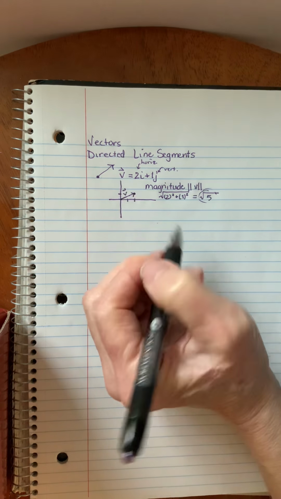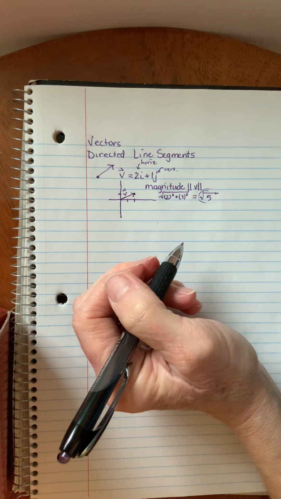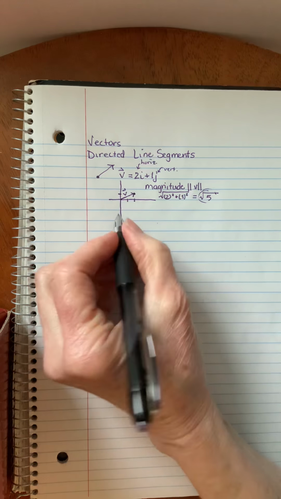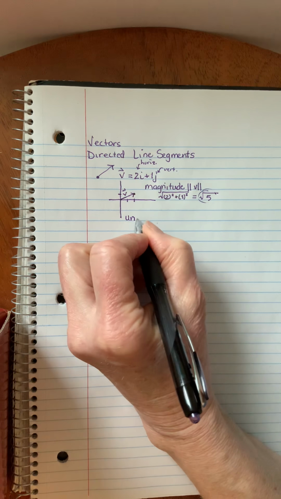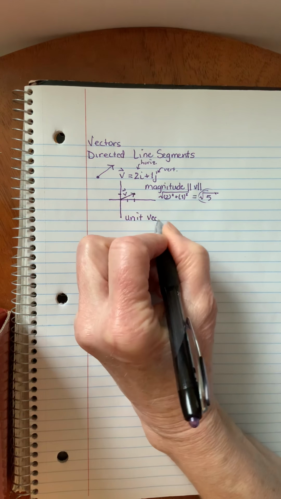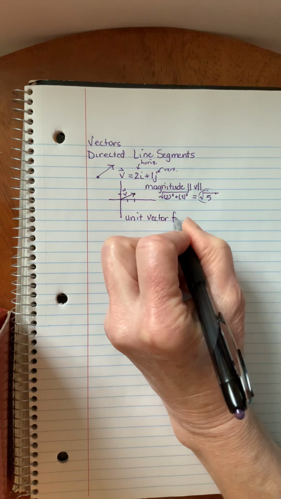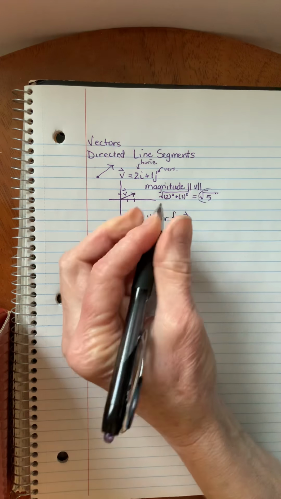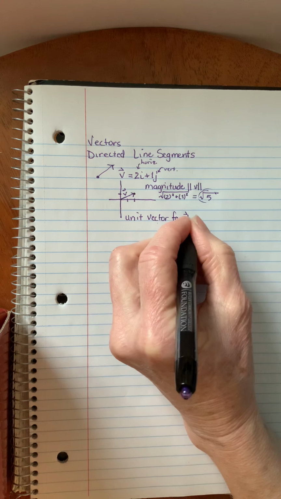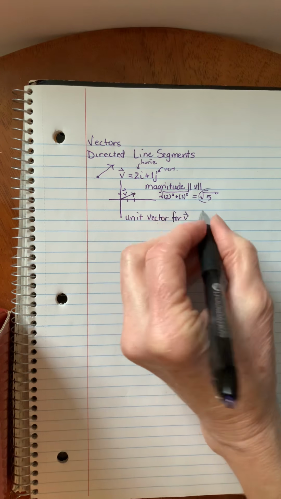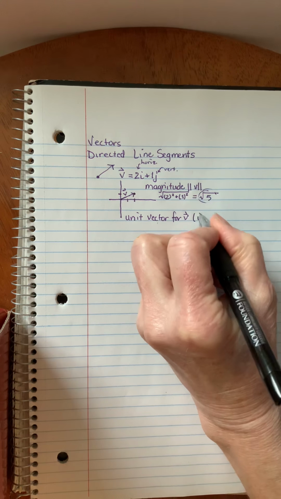If you've got a vector v, and you want a unit vector in the same direction, a unit vector for v, then it's in the same direction as v, but it isn't v.